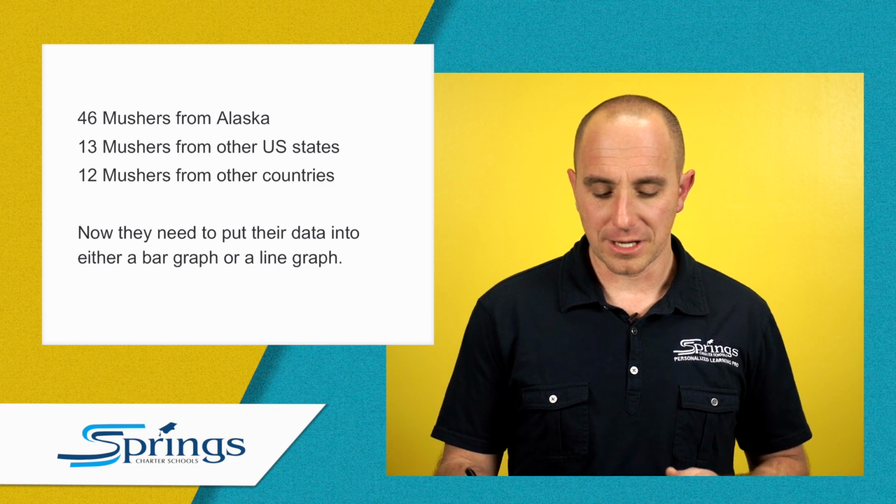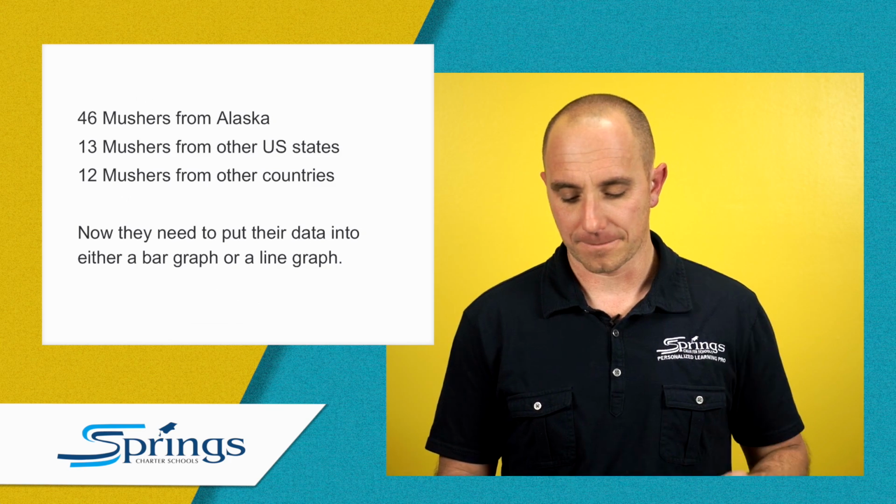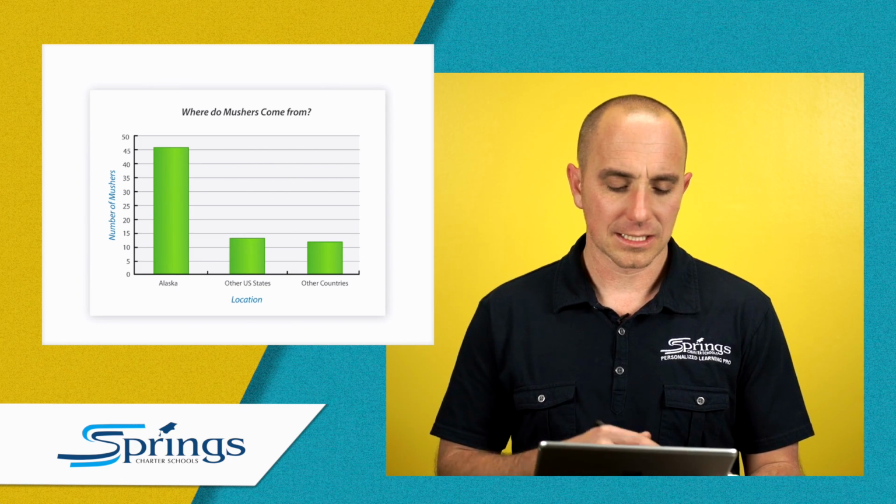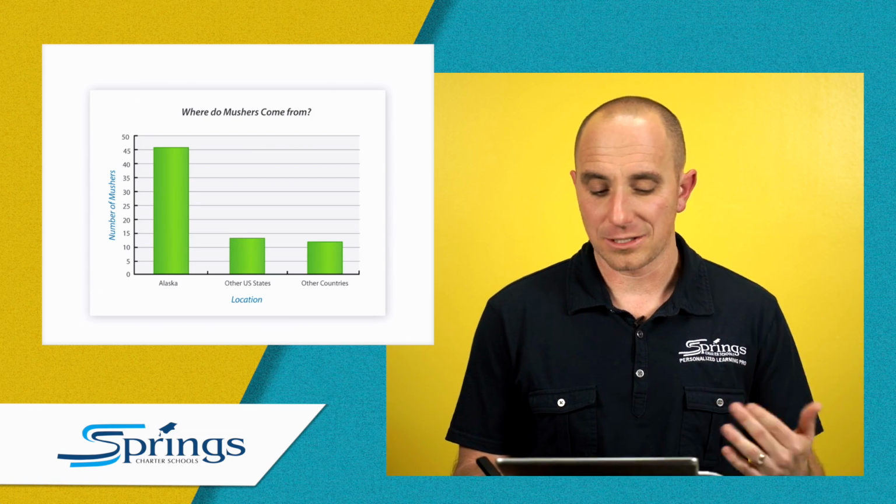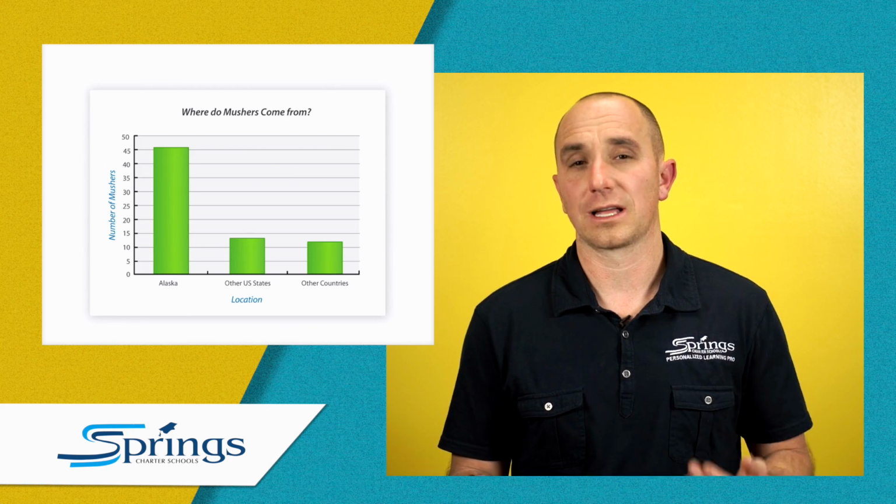All right, so now they need to put their data into either a bar graph or a line graph. All right, so the first one is a representation in a bar graph. So you can see here Alaska had the 46, and they chose to go by fives because of the numbers. And sometimes you can see that that's a challenge. You can see that it might be hard to figure out it was exactly 41 if you don't have little ticks. So if I were doing it in graph paper, I might have gone by twos if I had room. Obviously on a chart like this, you wouldn't. You can see the other US states. You can see that it's in between 10 and 15, looks like 14, and then a tick down is the other countries.